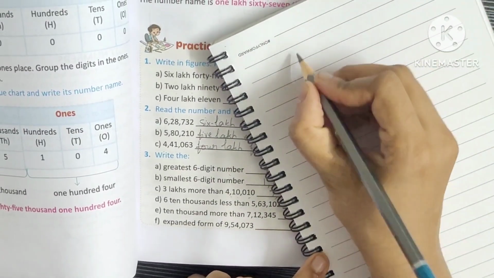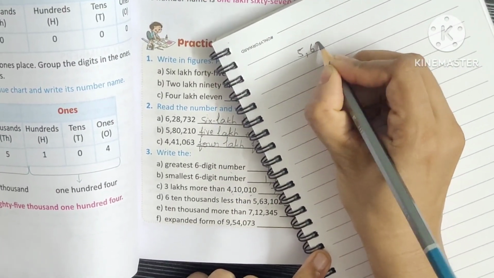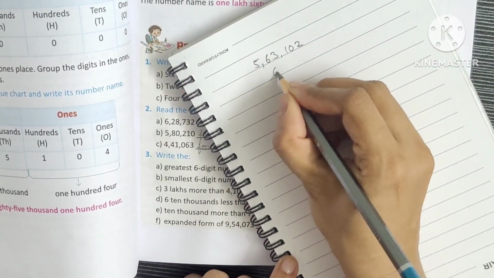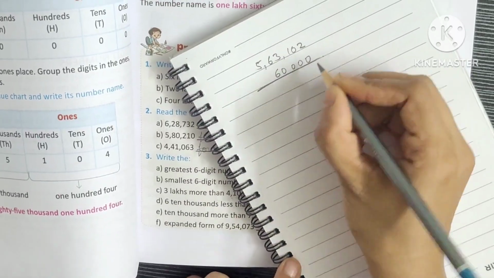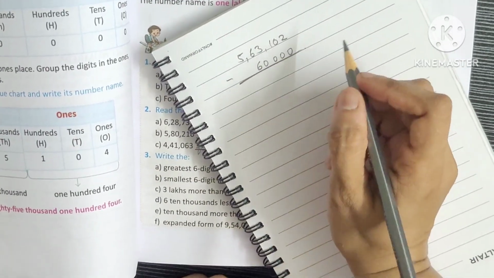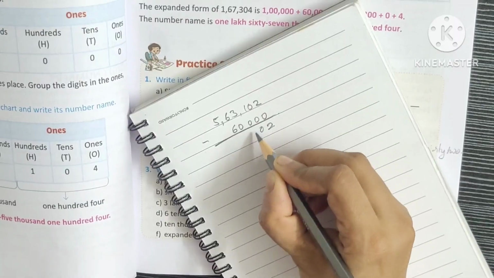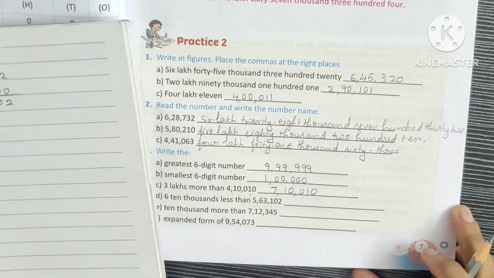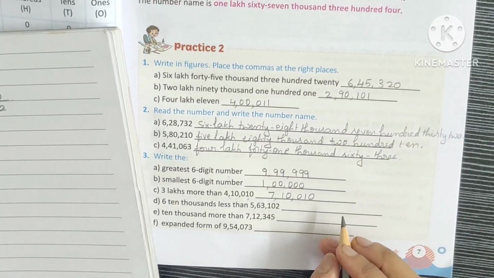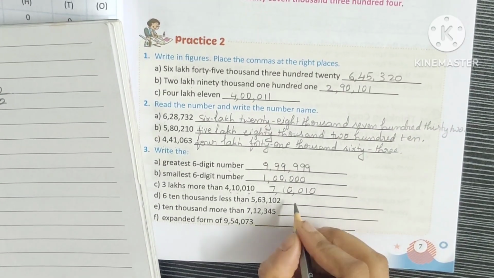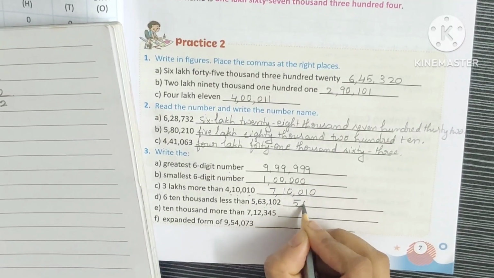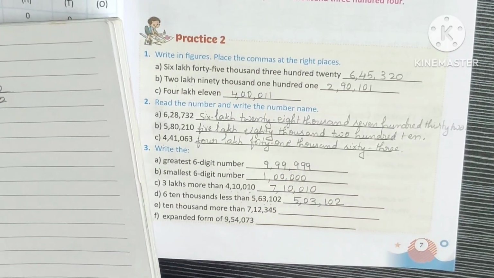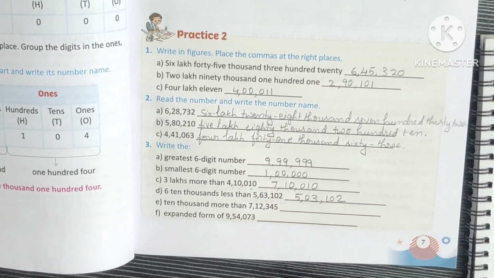Okay. 5,63,102 minus 60,000 means 60,000 minus. So answer is 5 lakh 3,102.